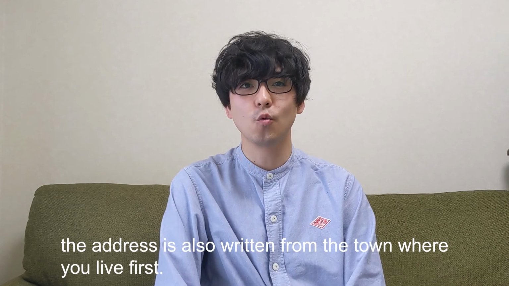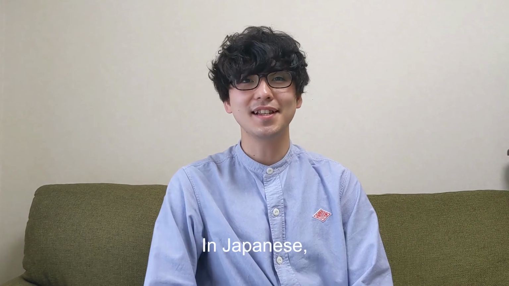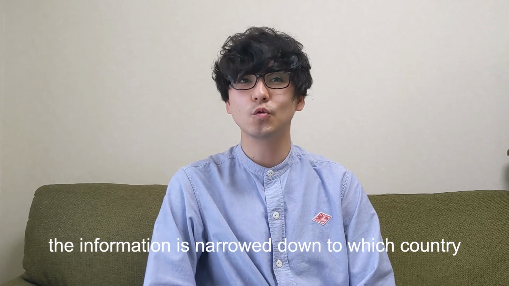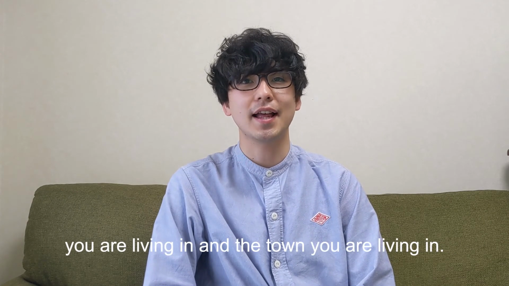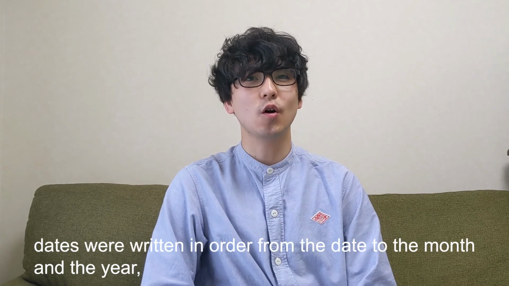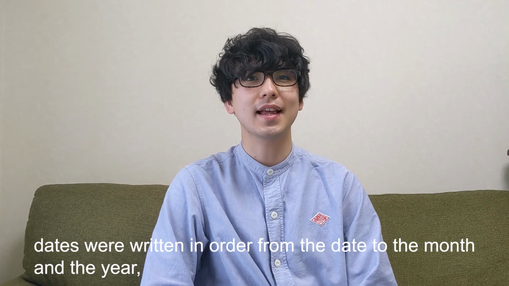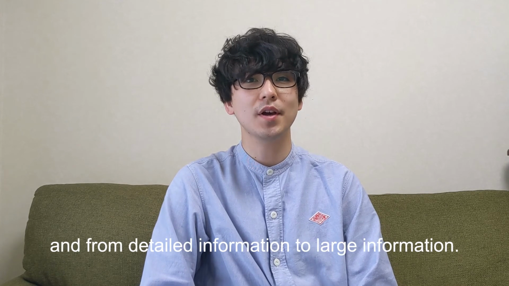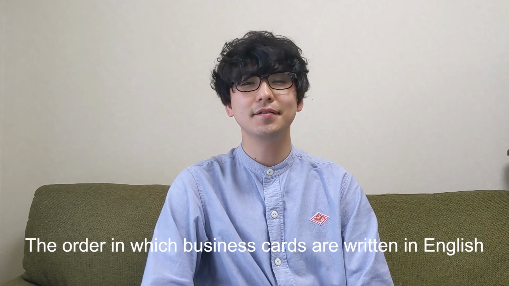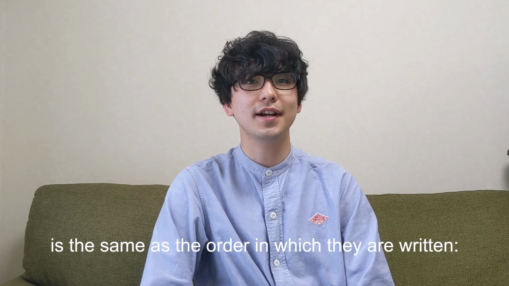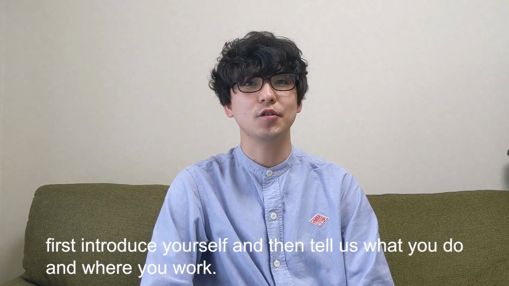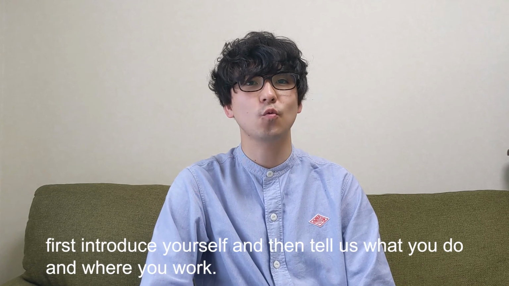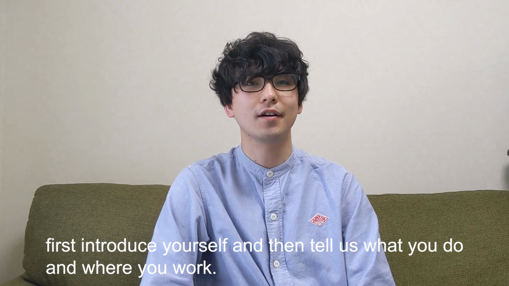In English, the address is also written from the town where you live first. In Japanese, the information is narrowed down from which country you are living in to the town you are living in. In English, dates were written in order from the date to the month and the year, from detailed information to large information. The order in which business cards are written in English is the same. First, introduce yourself and then tell us what you do and where you work.